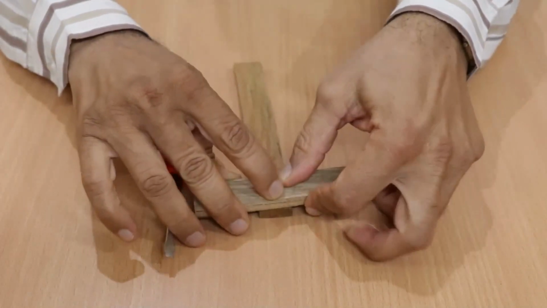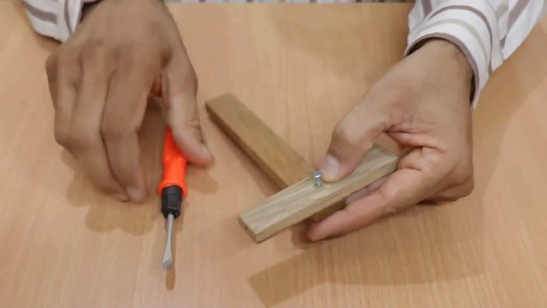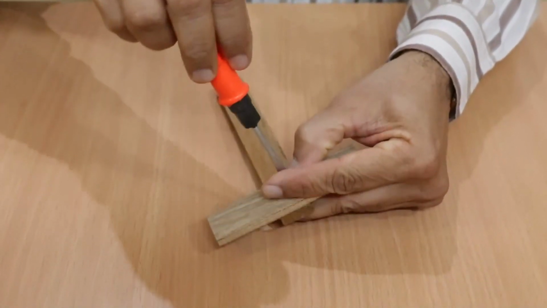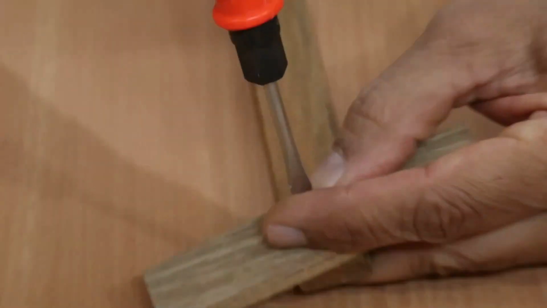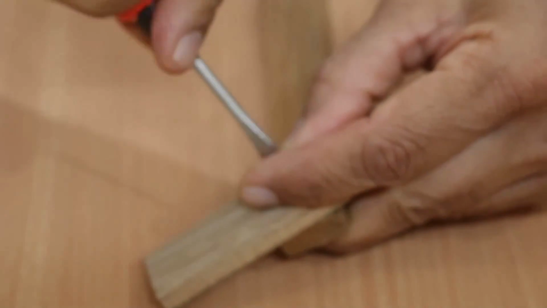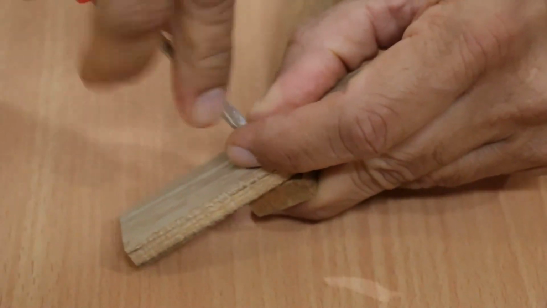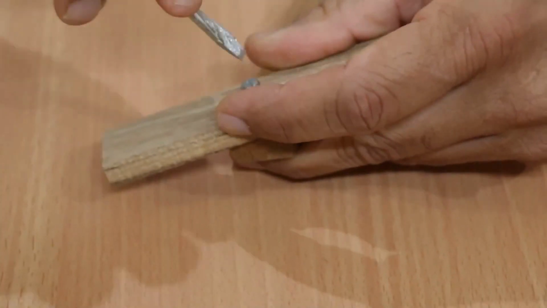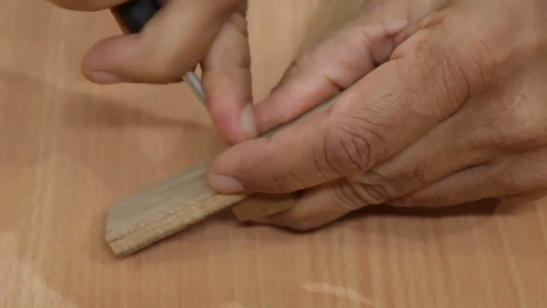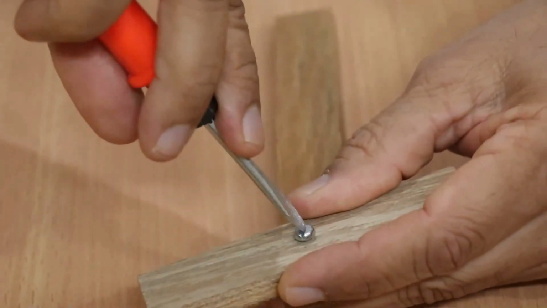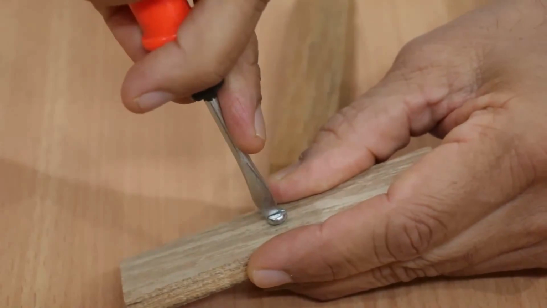Now using a screwdriver, you have to fix this. Make it completely tight, so this T structure should remain firm in place. It should not be loose like this. Tighten it completely.